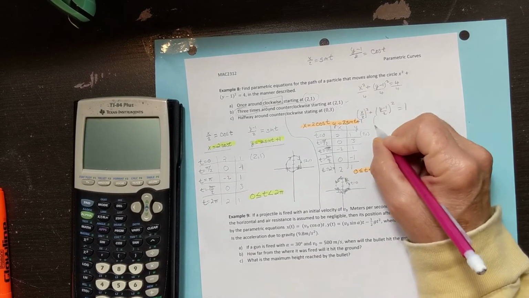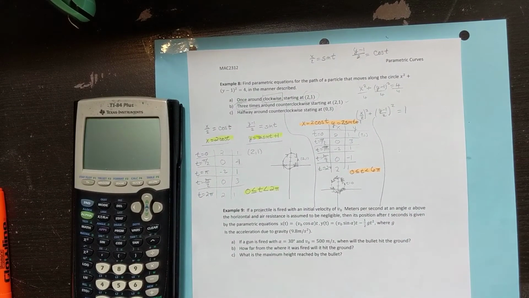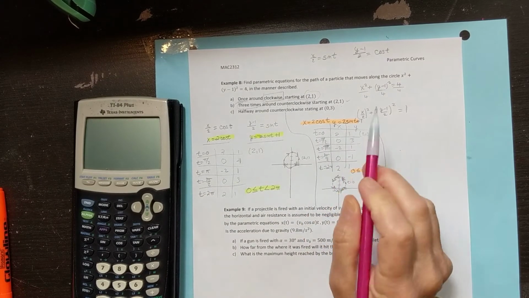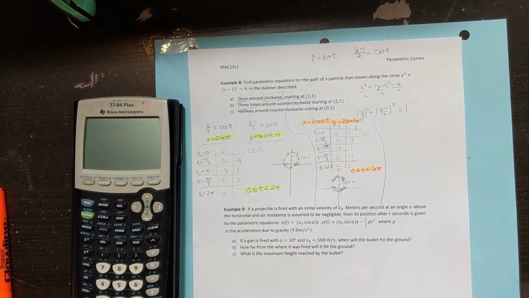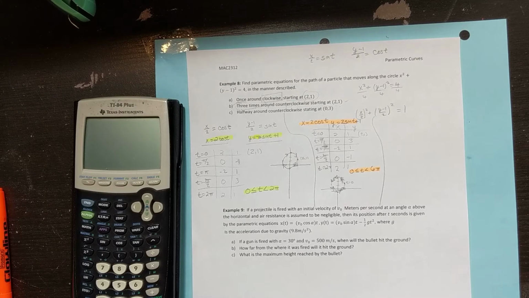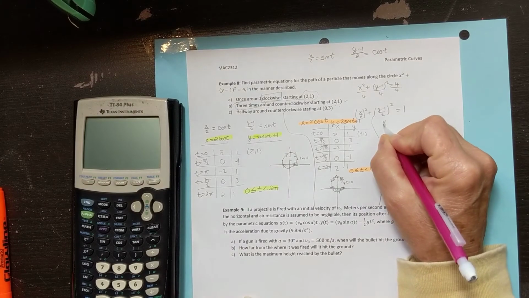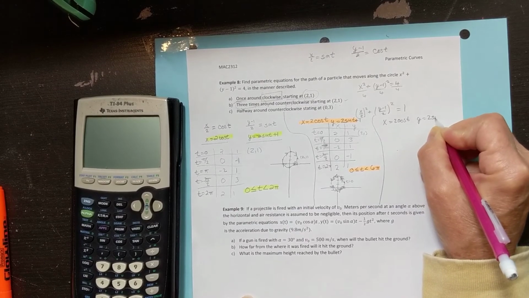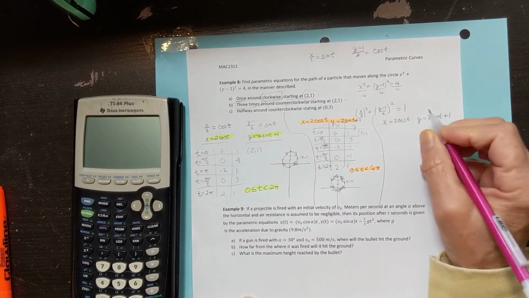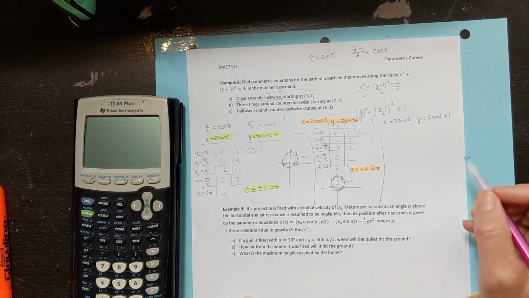Okay, now part C, halfway around, only halfway around, and counterclockwise, starting at 0, 3. So the counterclockwise movement is happening when we have these equations, all right? Halfway around would require that we cut the period in half. We're only going to move pi units, but we have to start at 0, 3. So we need to use these same equations. X is 2 cosine of t. Y is 2 sine of t plus 1. This got us the counterclockwise movement.